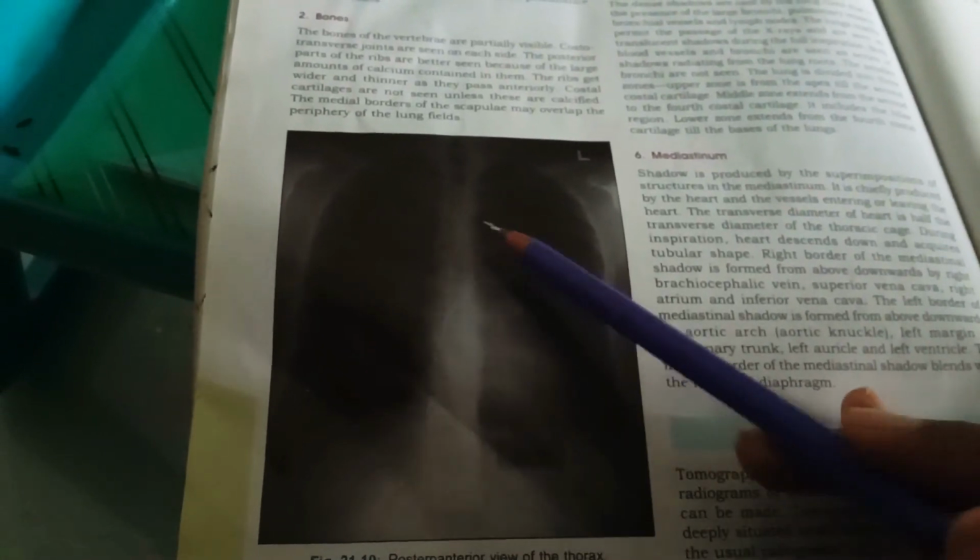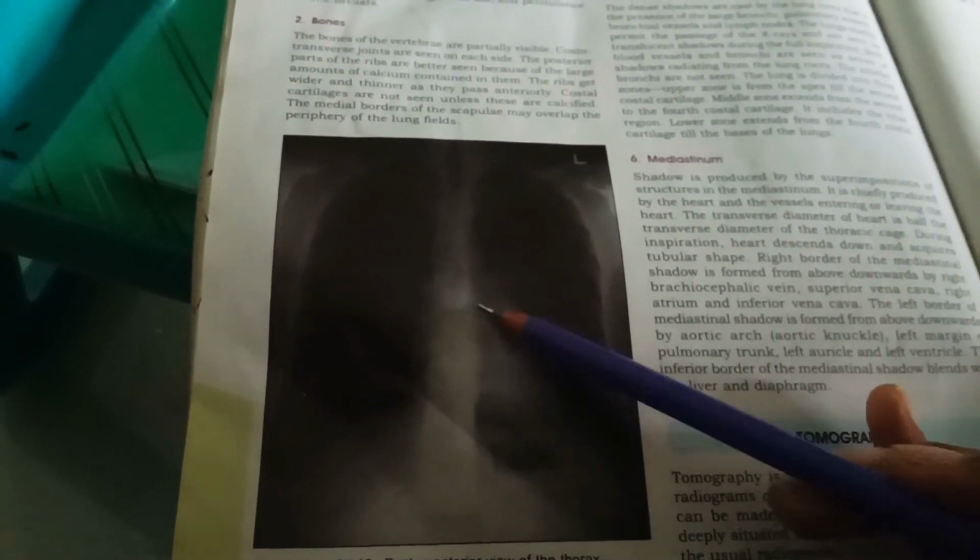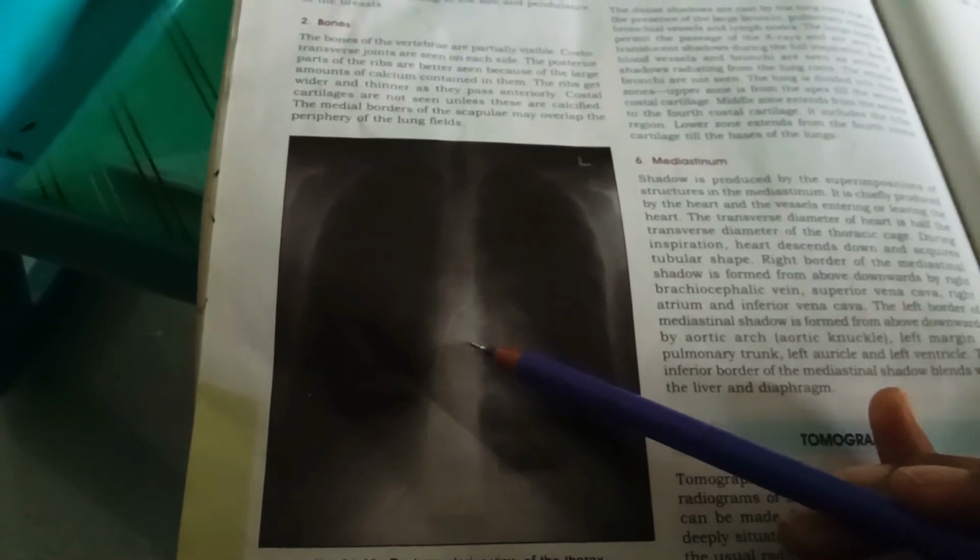And next, coming to the lungs, the major one in this thorax. Dense shadows are cast by the lung roots due to the presence of large bronchi. So somewhat you can see the lung roots, right? The lung roots contain pulmonary vessels, bronchial vessels, and lymph nodes. The lungs readily permit passage of X-rays and are seen as translucent shadows during full inspiration. Blood vessels and bronchi are seen as a series of shadows radiating from the lung roots.